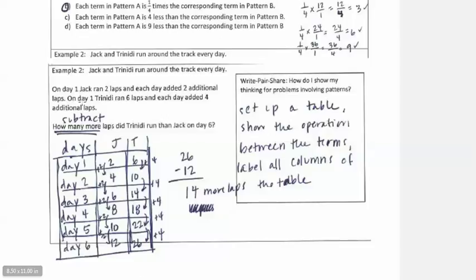And then, after you go over this, have students do a write-pair-share. These are some answers that we could hear. We want to set up the table. We want to show the operation between the terms. We want to label all the columns in the table. This is the active thinking that kids are doing.